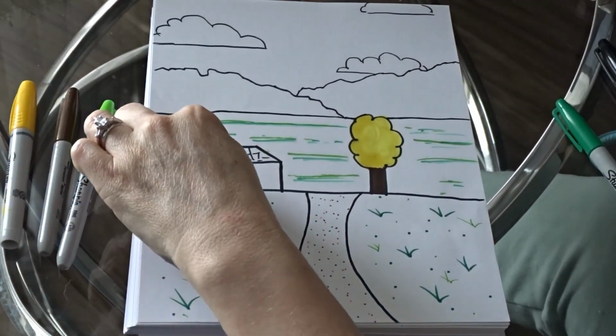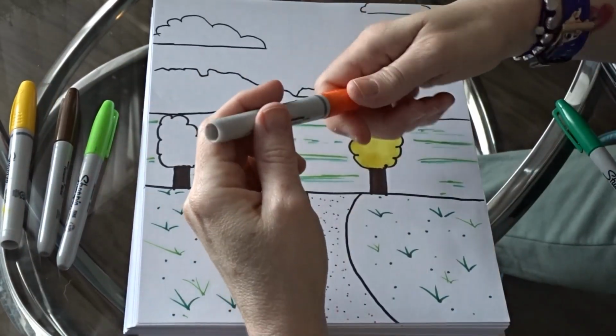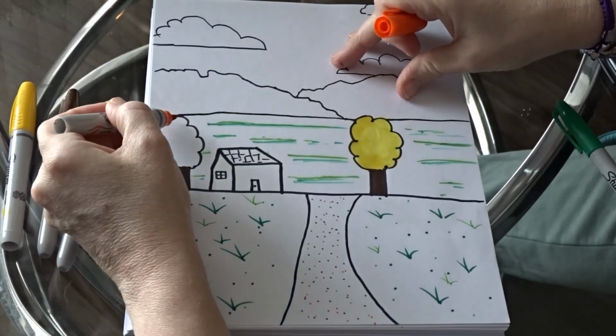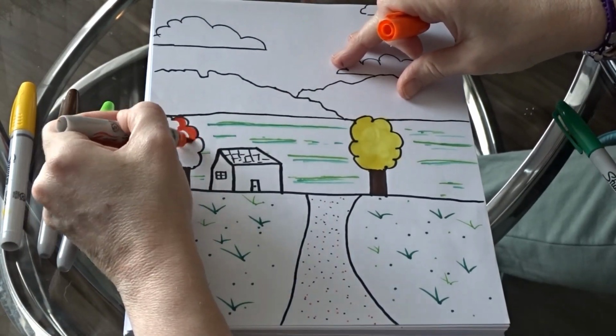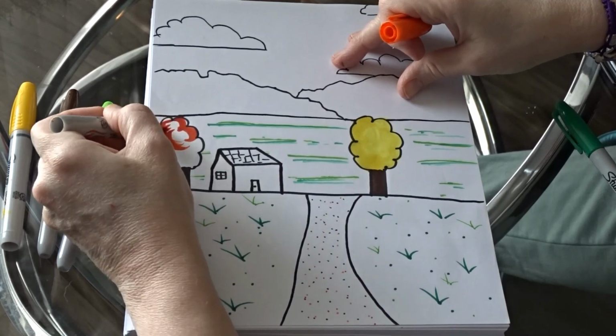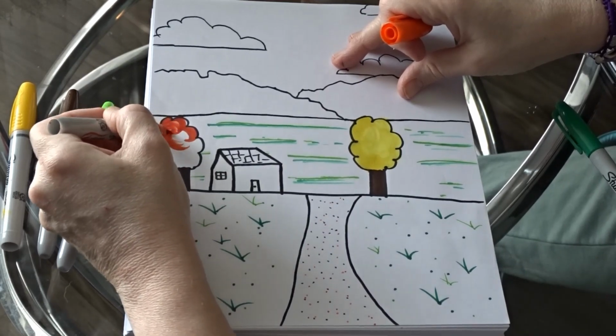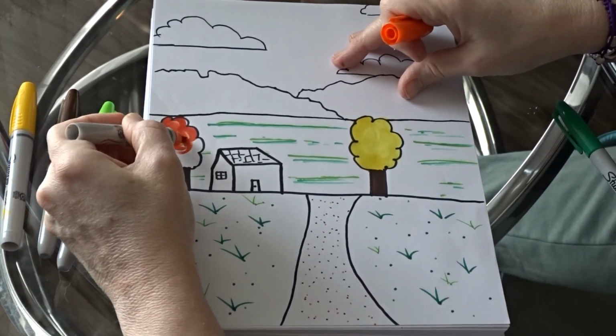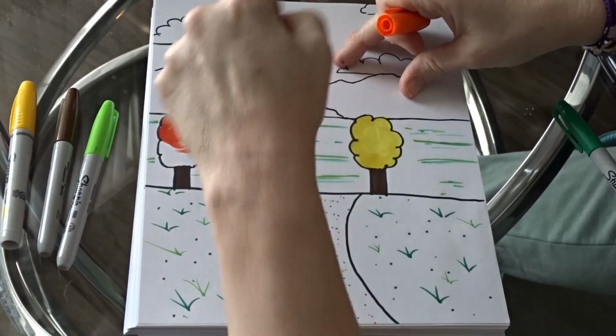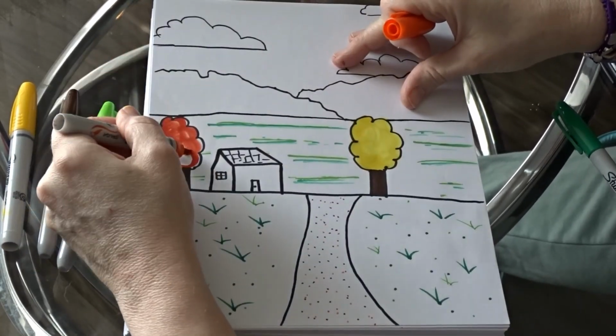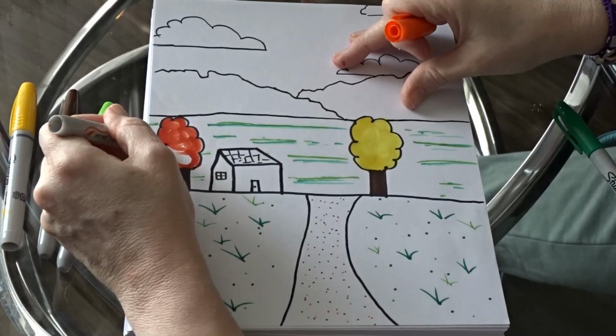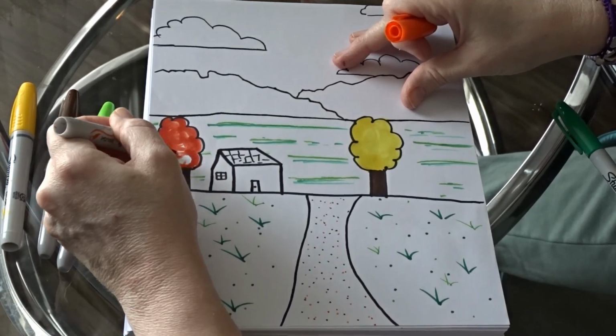Now over here, I'm going to use an orange one. And again, these are those brush ones. And again, I'm kind of coloring in the direction, if I could picture what the shapes of it would be like on a real tree. So I'm not scribbling, I'm not doing this. I'm doing it in kind of a circular motion.